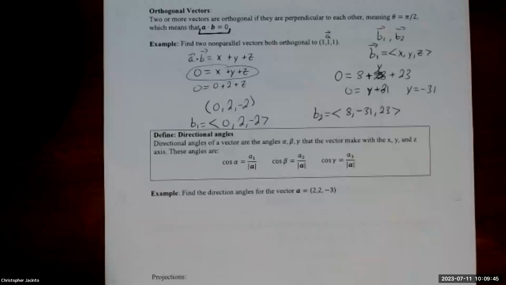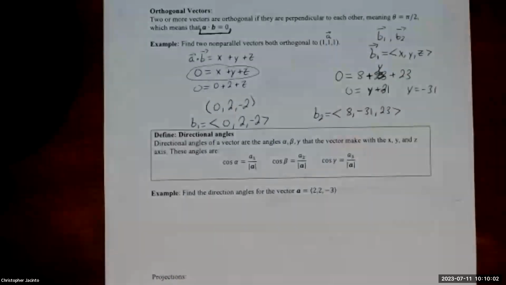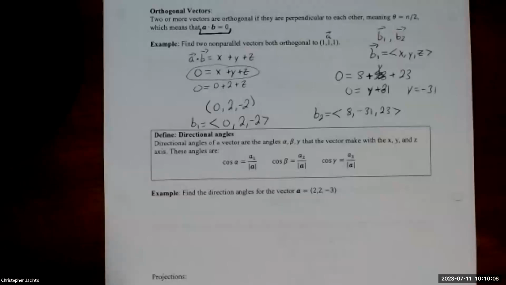So you can give me an infinite number of vectors that are orthogonal to this value just based off that scenario. And like I said, this is the most difficult part of this class. This is a very small example, but just getting started sometimes is the difficult part.